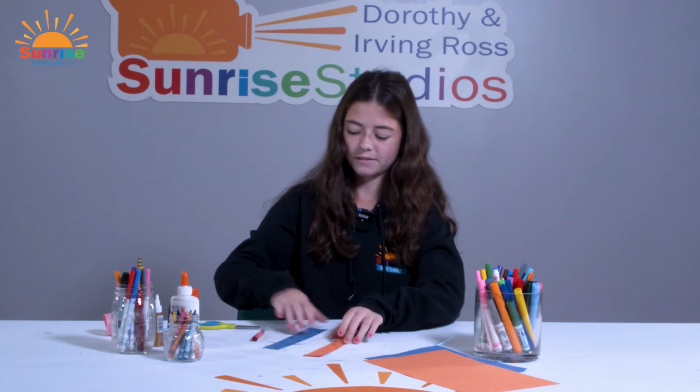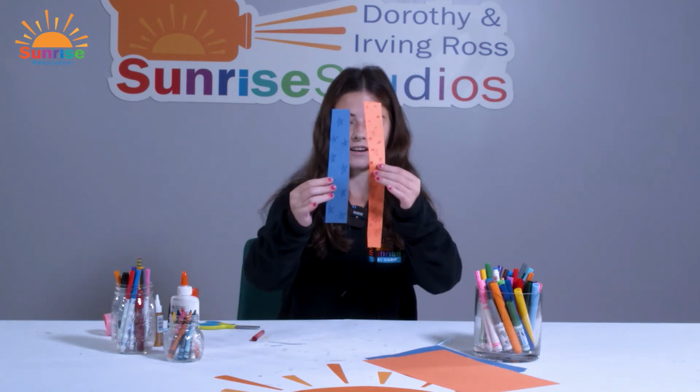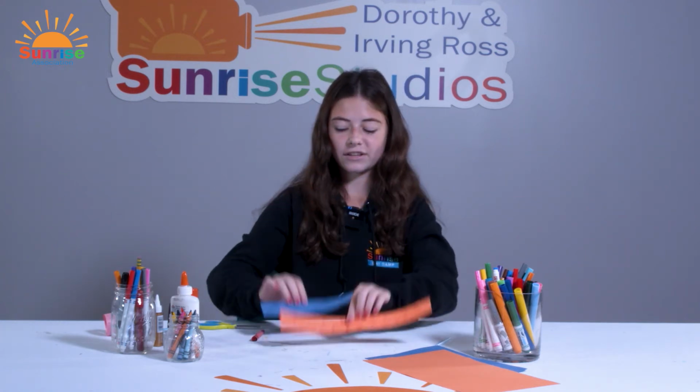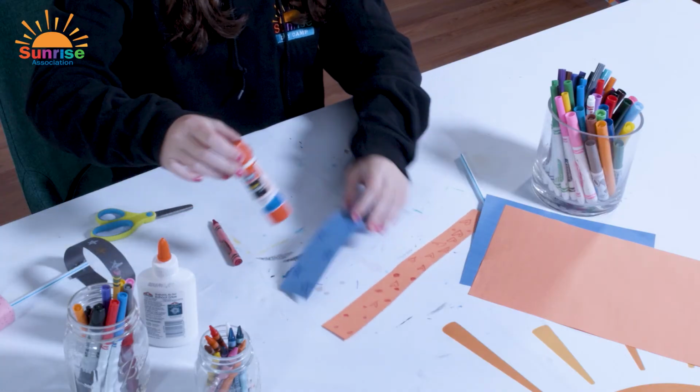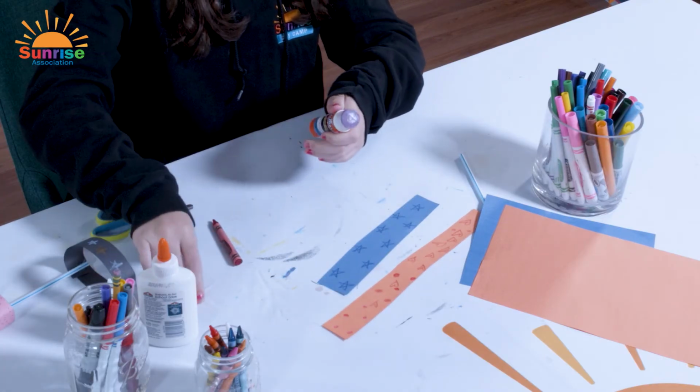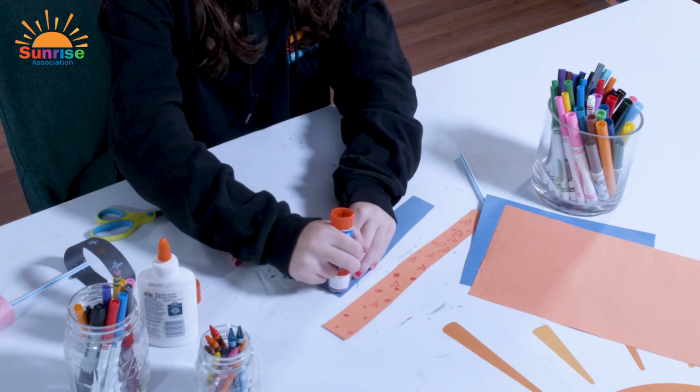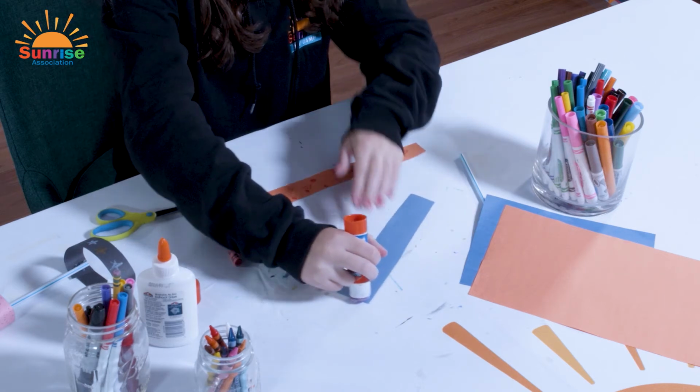Okay, so now my strips are all decorated, and now we are going to glue them. So I'm going to take my glue stick and put some glue on one side of my strip of paper.